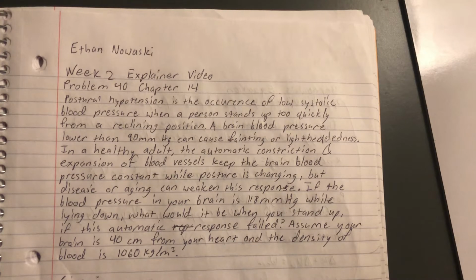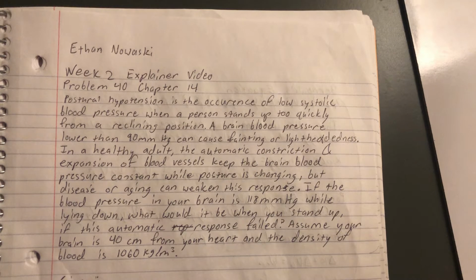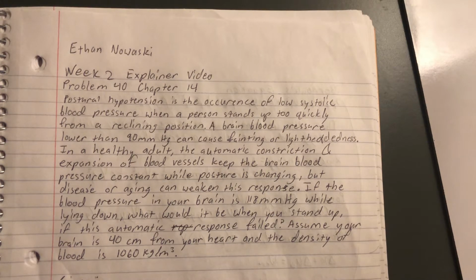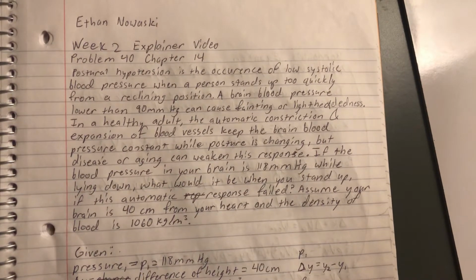If the blood pressure in your brain is 118 millimeters while laying down, what would it be when you stand up if this automatic response failed? Assume your brain is 40 centimeters from your heart and the density of blood is 1,060 kilograms per meter cubed.